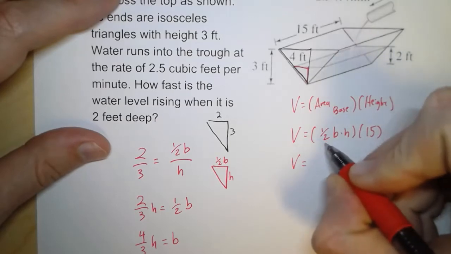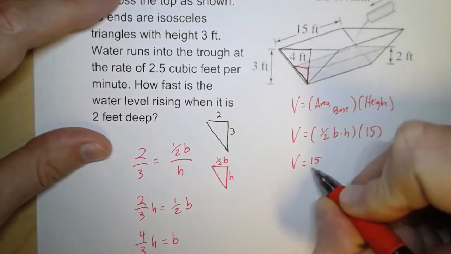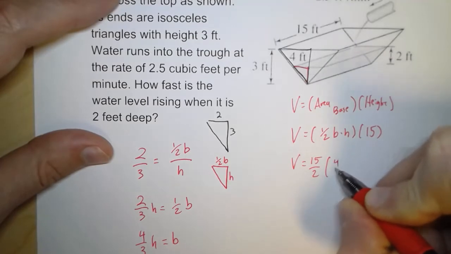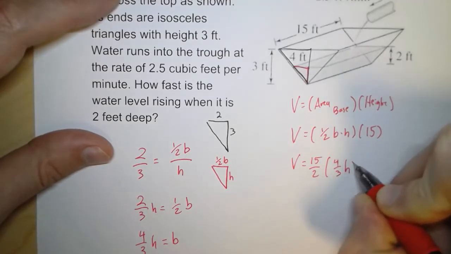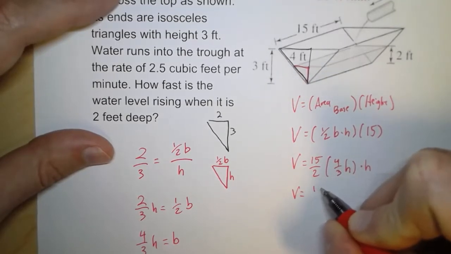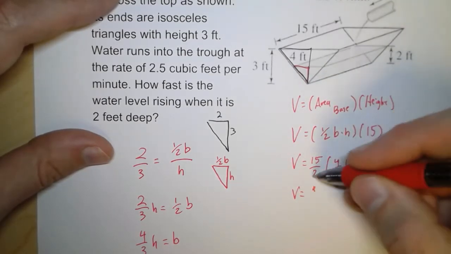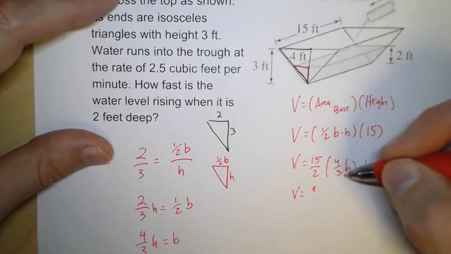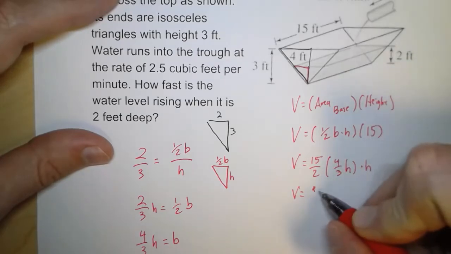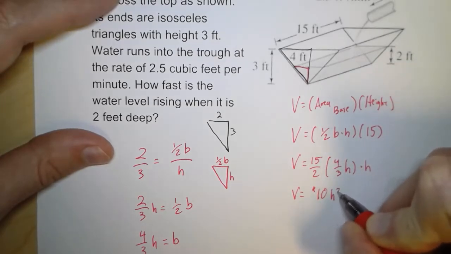So 15 and 2, we can combine those two coefficients. In place of b, we have 4/3 h times h. And so now we can combine these two fractions. 15 and 3 will cancel, leaving 5 on the top. 4 and 2 will cancel, leaving 2. So that means we have 10h squared.